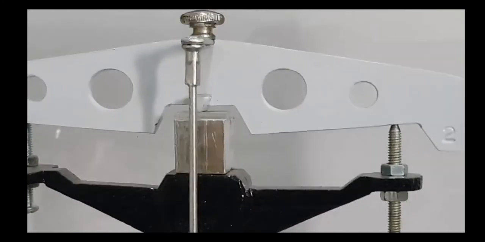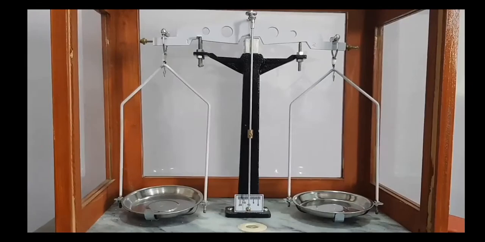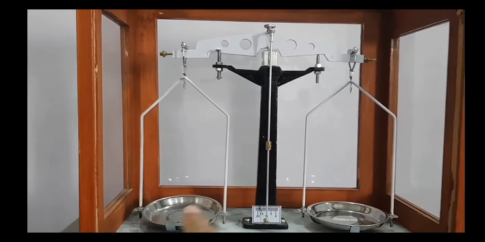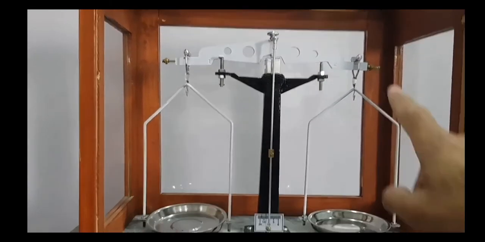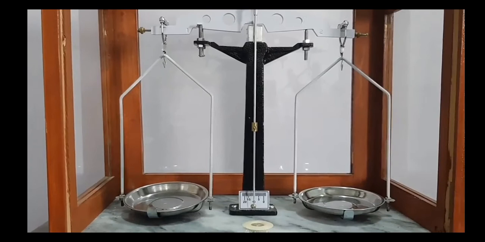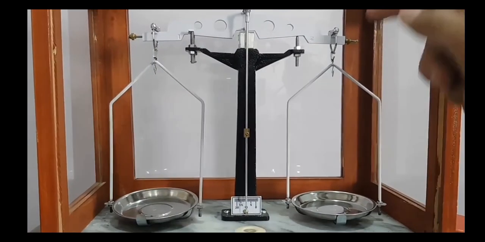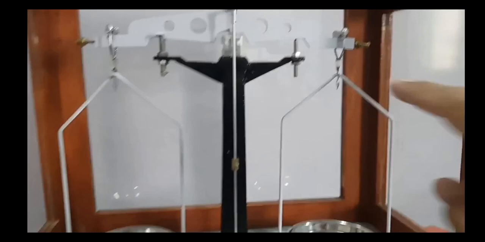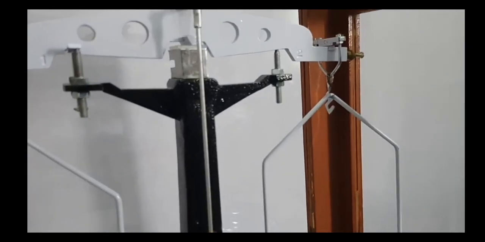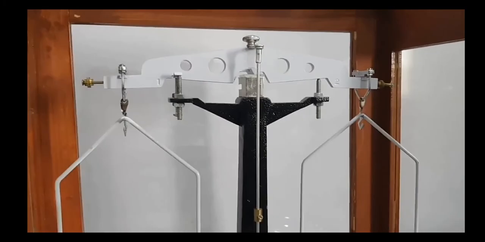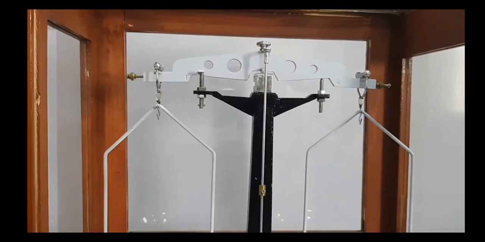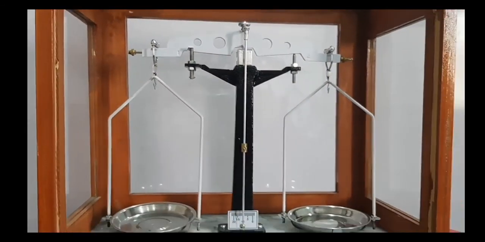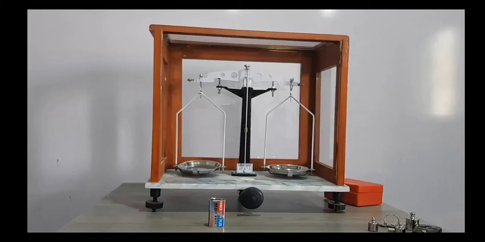Then you can see this rod attached down. In the center you have your pointer. Then these are the two pans which you can see. The pans are attached with the help of a hook over here. Then below you can see the scale.